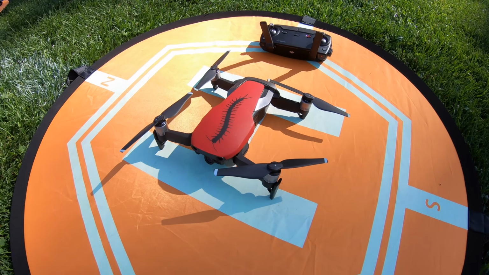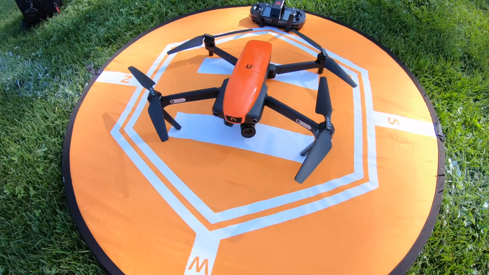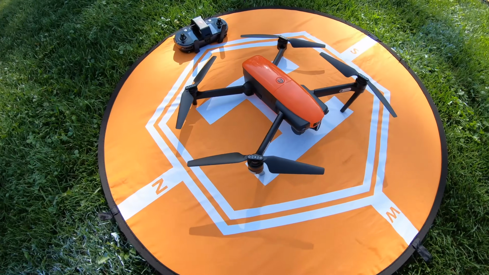This morning we have the Mavic Air, and over here we have the Autel EVO, and we're going to do a quick camera comparison. Good morning. Well, it's another bright sunny morning, and behind me, as I've already mentioned, I've got the Mavic Air and the Autel EVO, and we're going to do a camera comparison of the two. Nothing scientific, this is pretty basic.